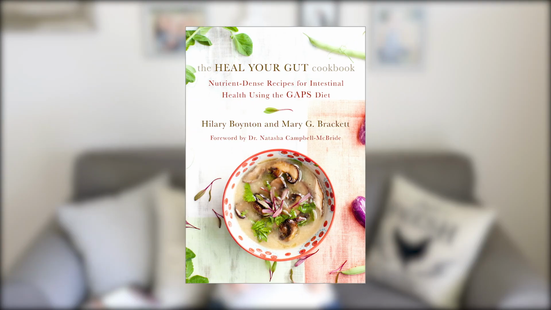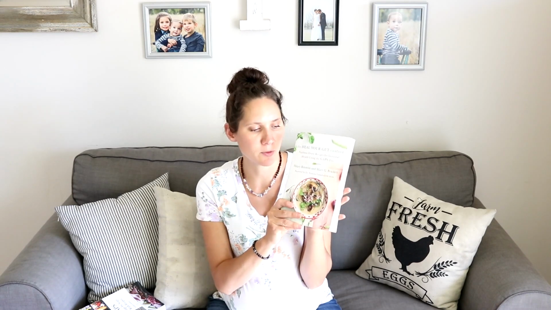This book, the Heal Your Gut Cookbook, is one that I really like going to for ideas for party foods or just recipes in general. You do have to be a little bit careful with this one. Not all of the information is correct. Most of it is, but there are a couple things here and there that don't fit with Dr. Natasha's recommendations, so you do have to be aware of that. But otherwise, it's really good for inspiration and ideas.